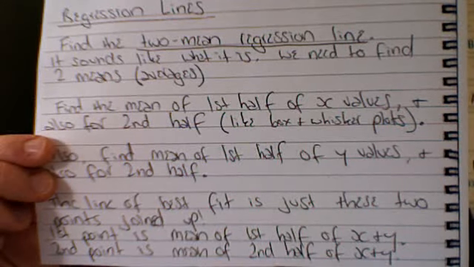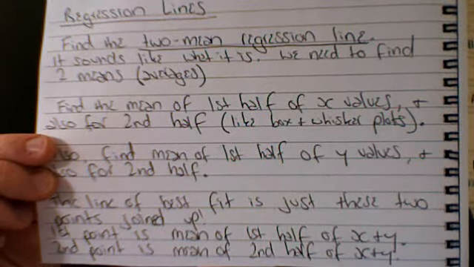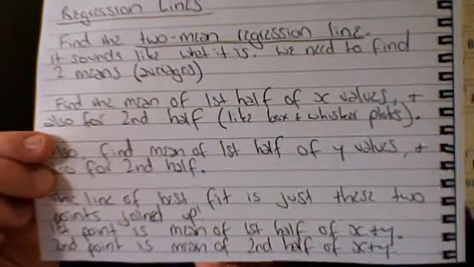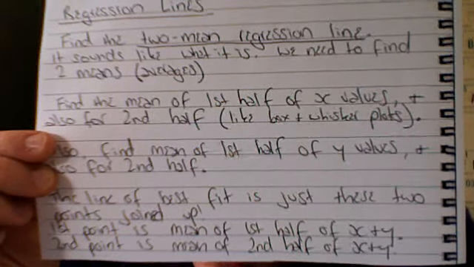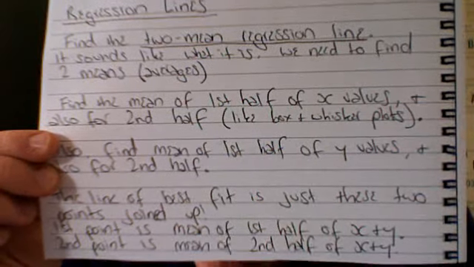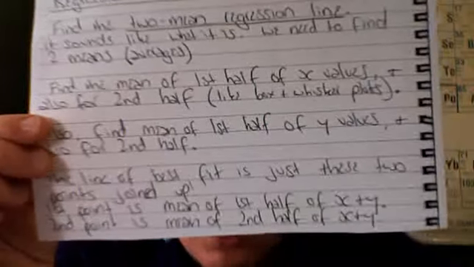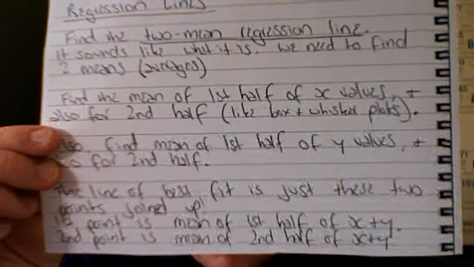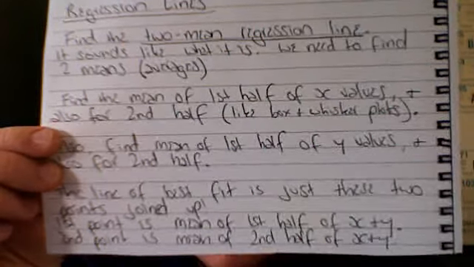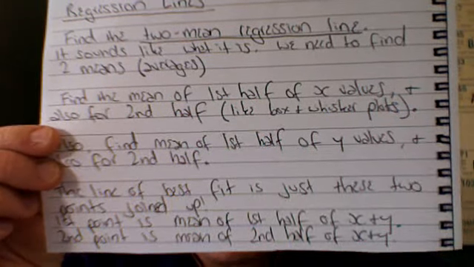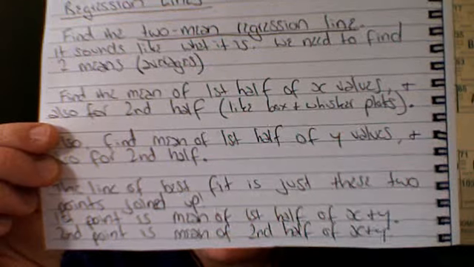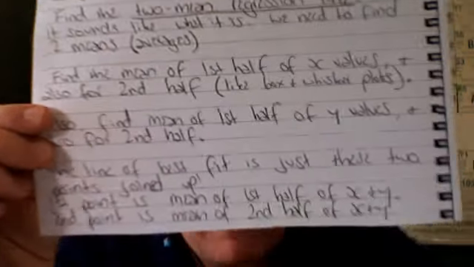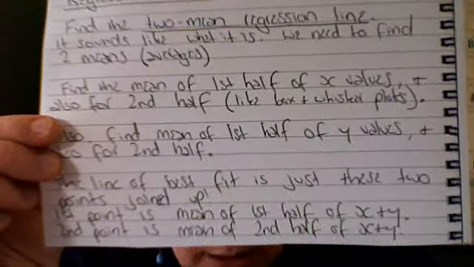So we have to find the mean of the first half of the x values and also the second half, just like we did with box and whisker plots last topic. So what you really want to do with this is split your data exactly in half. If there's one number in the middle and it's not evenly split, include that number in both halves of the data, okay? So include it in the bottom half and the top half if there's one directly in the middle.